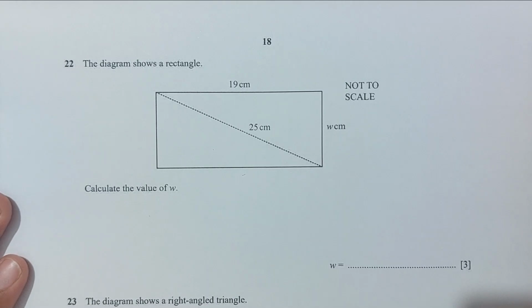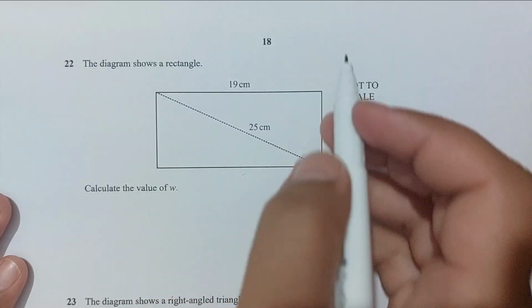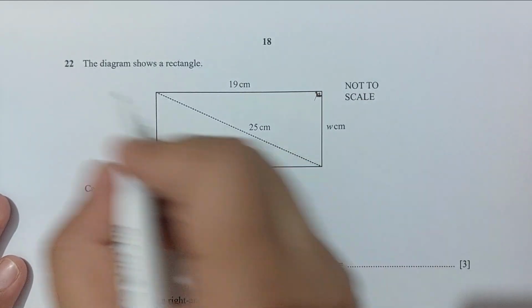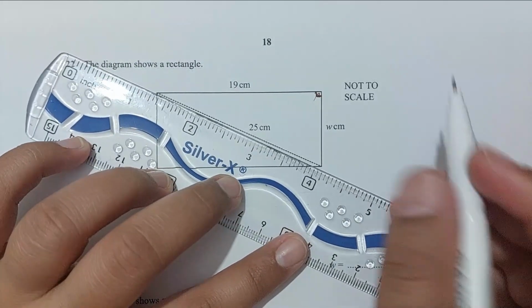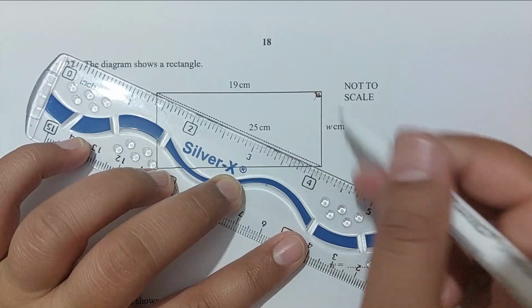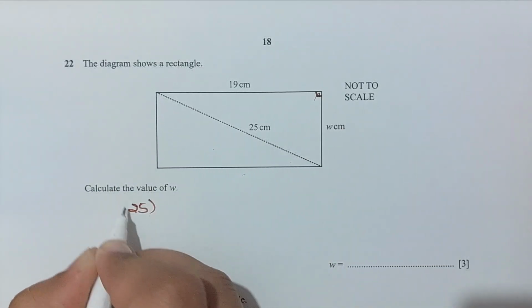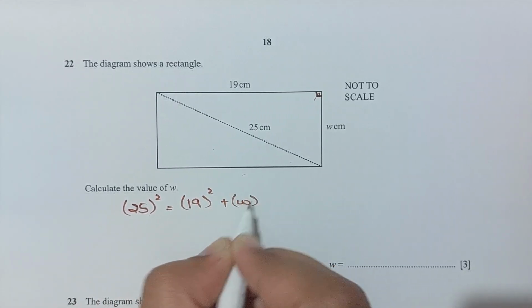Question number 22. The diagram shows a rectangle. Okay. Calculate the value of W. It is a rectangle. It has some length, it has some width, and this is a diagonal. Since this angle is a right angle, let's say this is the hypotenuse of the triangle. Now, if we consider this as a triangle, this is the hypotenuse, this is a base, and that is a perpendicular. So apply the Pythagoras theorem.